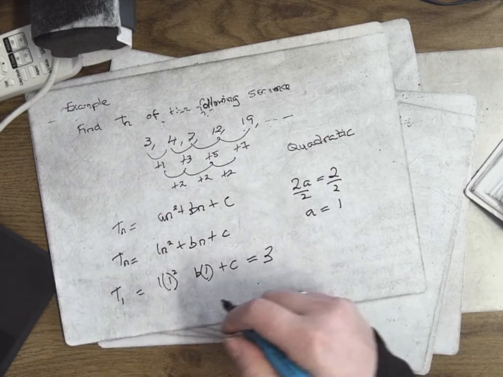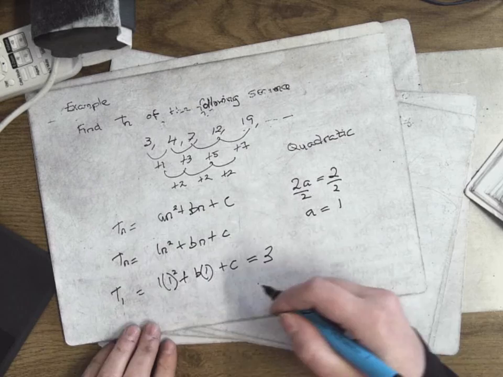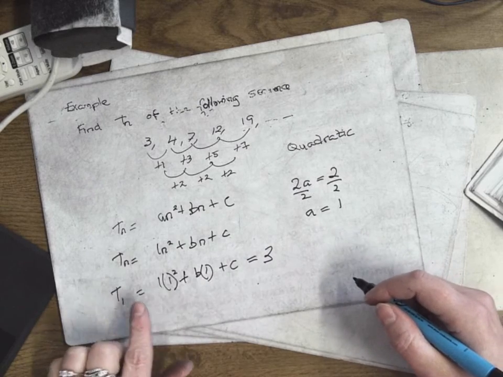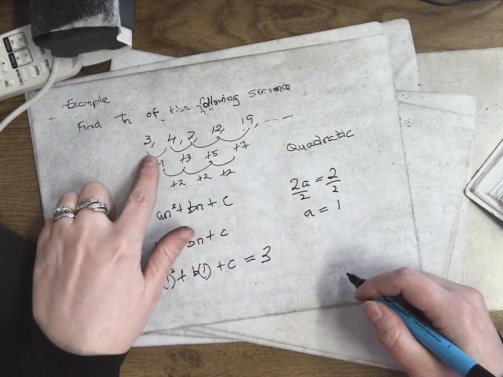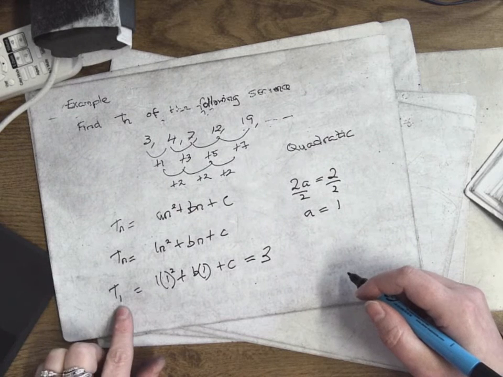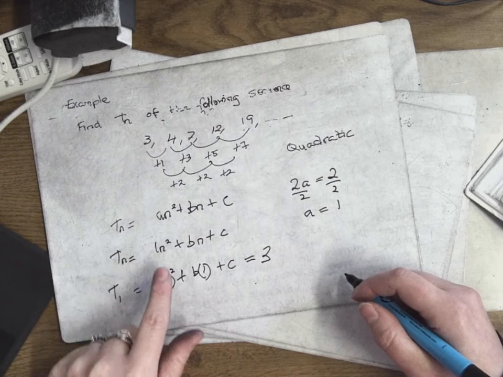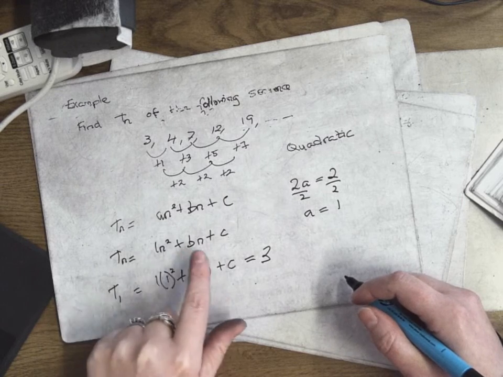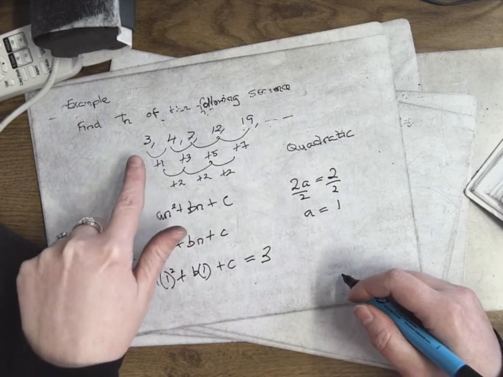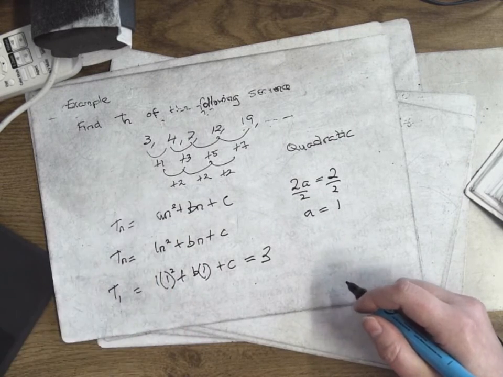Sorry, that should be a plus. Okay, so term number 1 is 3. The n is the position of the term, so it's in position 1. So for n, I'm going to put a 1, and I know my answer is going to be 3, because that's what the first term is, right?